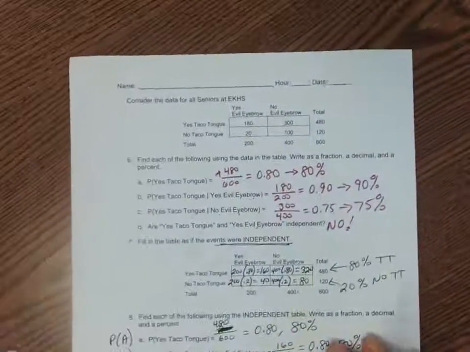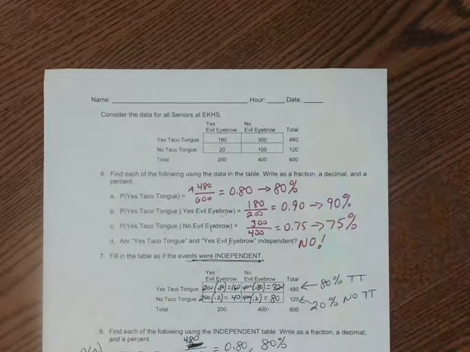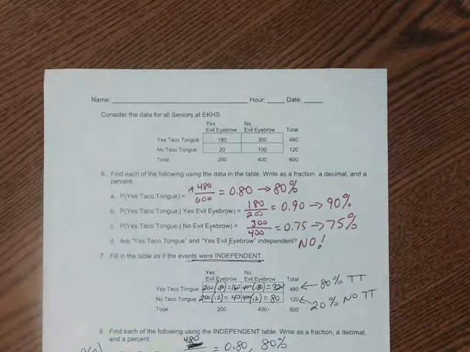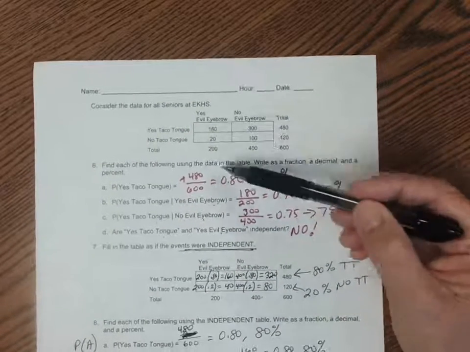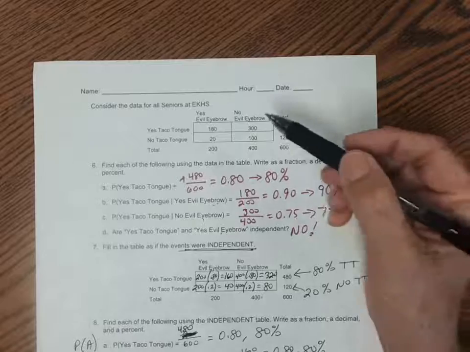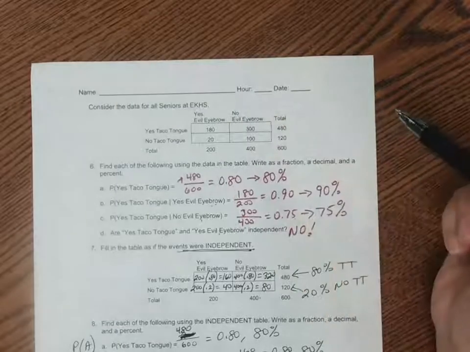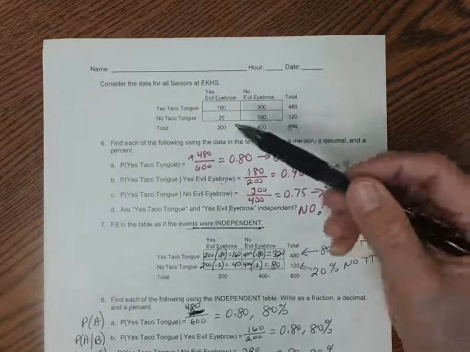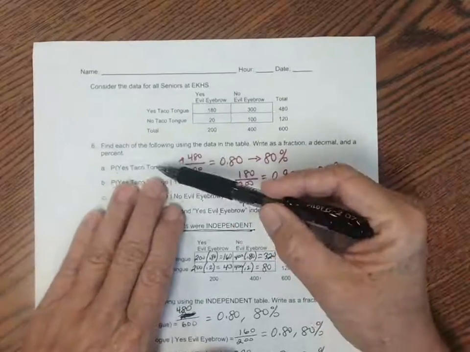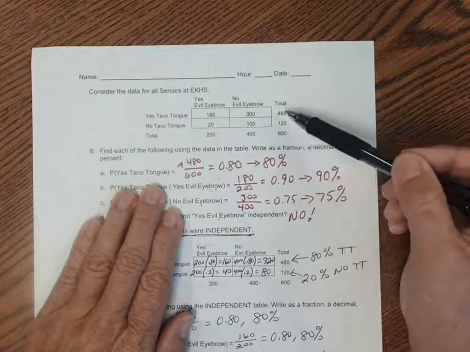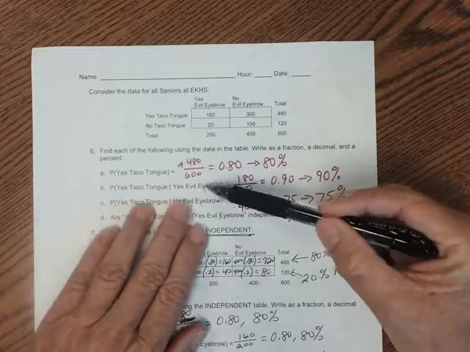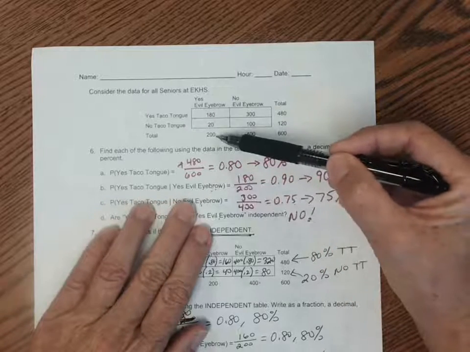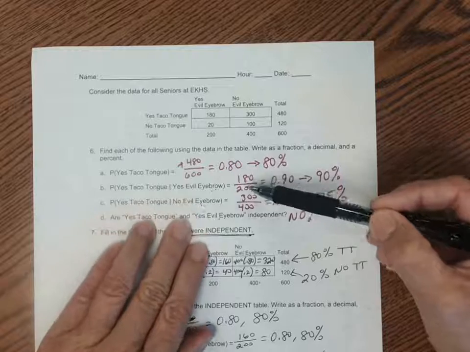Okay, let's take a look at the backside. So we're going to do quite a few calculations here. And I've got a class's worth of data here. This was from all seniors at a different high school, not here. The probability of getting yes to taco tongue is 480 out of 600. Yes to taco tongue, given that it was yes to evil eyebrow, so that's out of 200, 180.